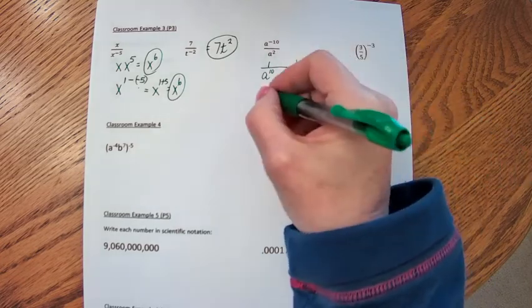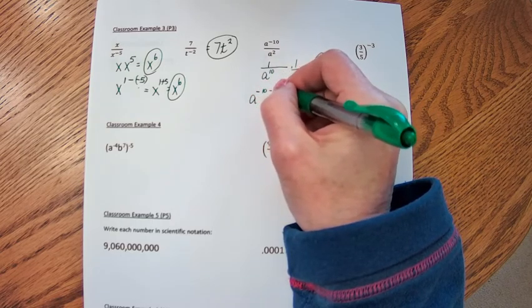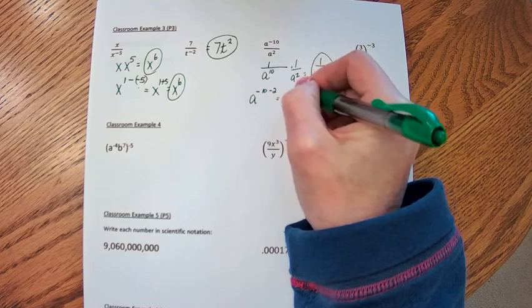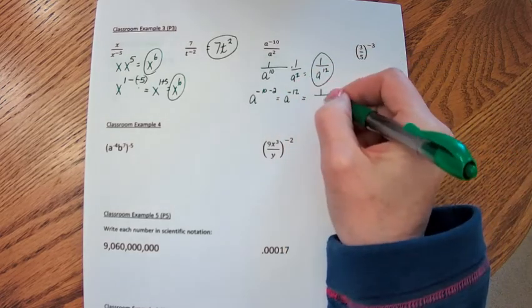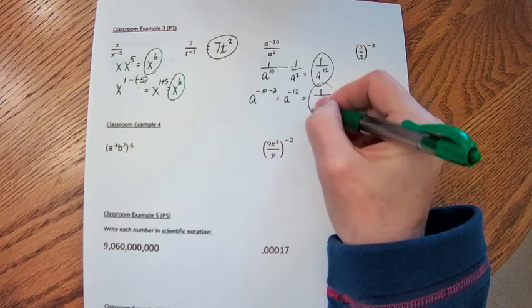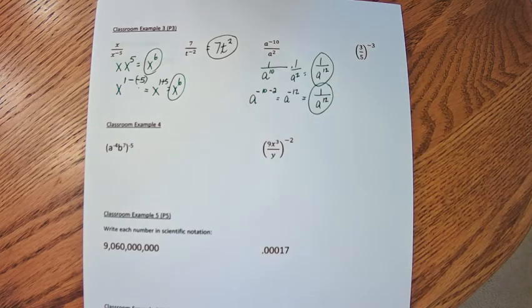Or I could have used the quotient rule. That would be negative 10 minus 2, a to the negative 12th. And we want to write our answer with positive exponents only, so rather than a to the negative 12th, we'd put that in the denominator. Same answer.